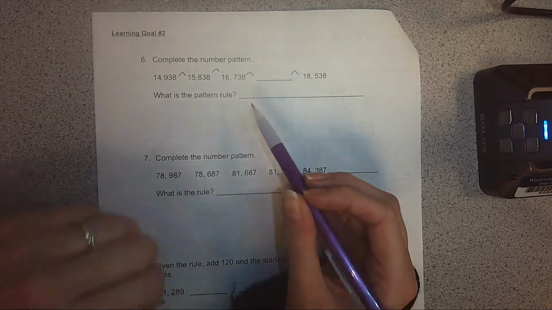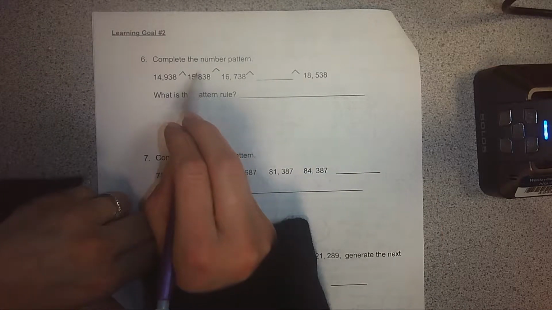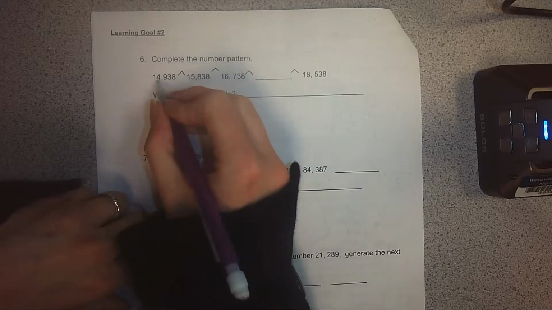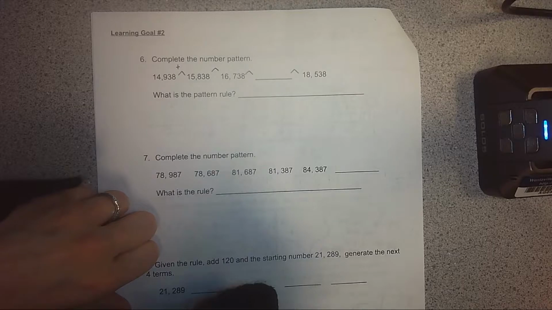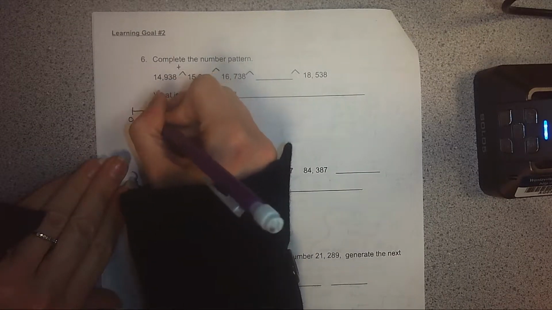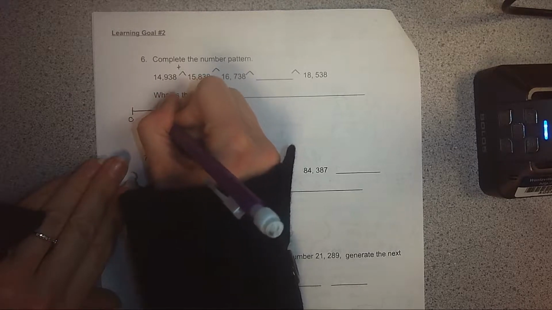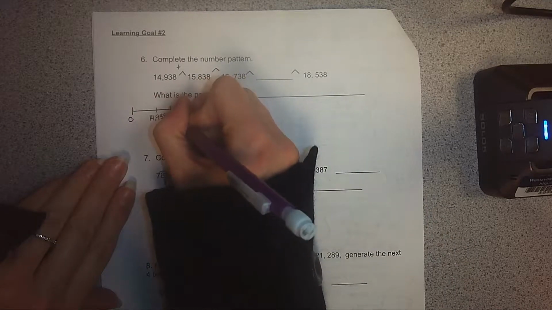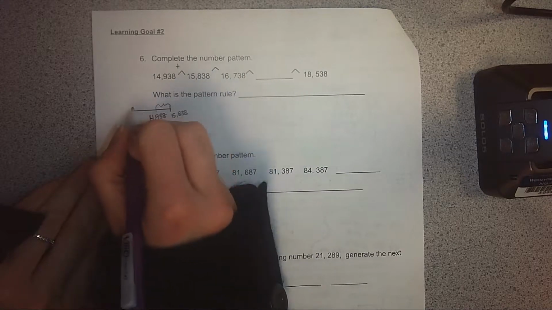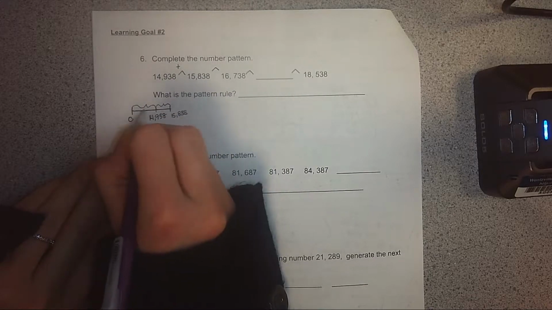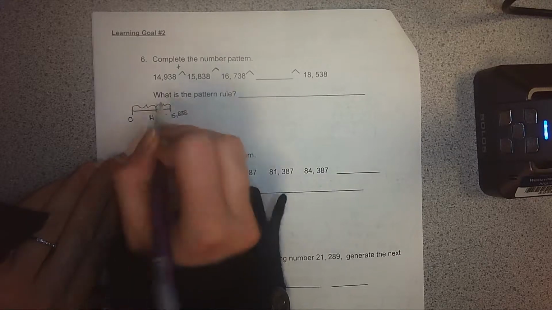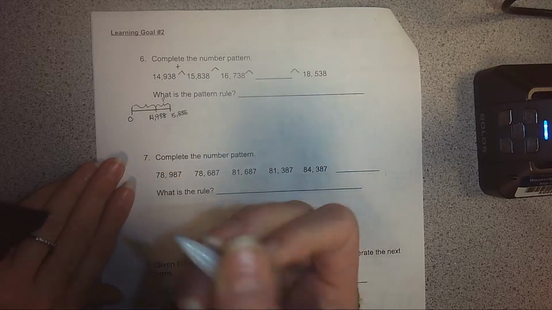So let's try my first strategy. Take my first two numbers, and let's find out what the difference is between them. Now, I know that to get from here to here, I got bigger. But I don't know how much bigger. There's some amount that I had to jump to get to there. If this is my 14,938, to get me to that point, there's some amount more to get me here. And in order to find out that missing link, I need to subtract.